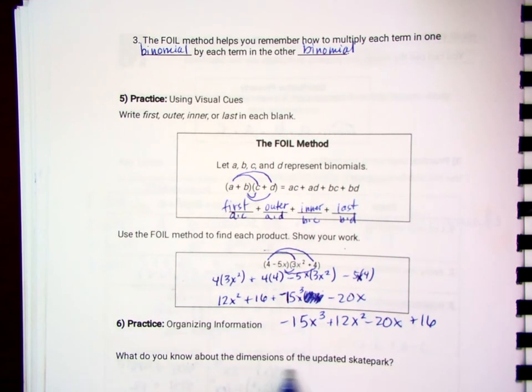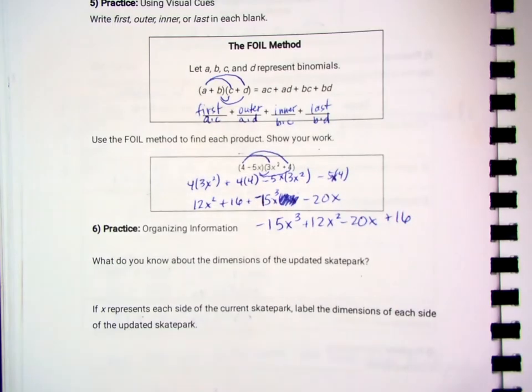What do you know about the dimensions of the updated skate park? It will be 4 meters shorter in one direction and 9 meters longer in the other.